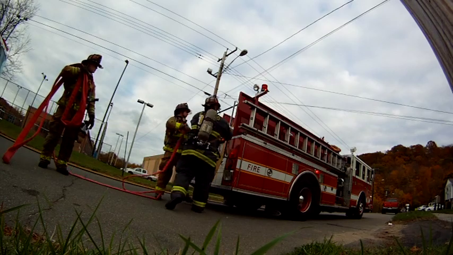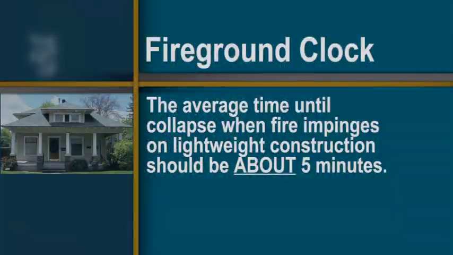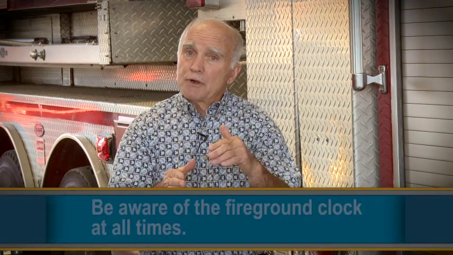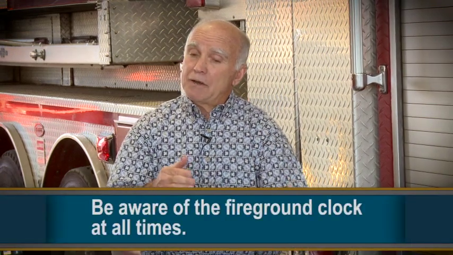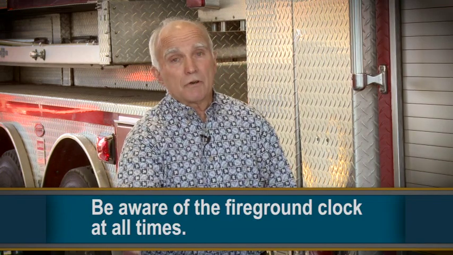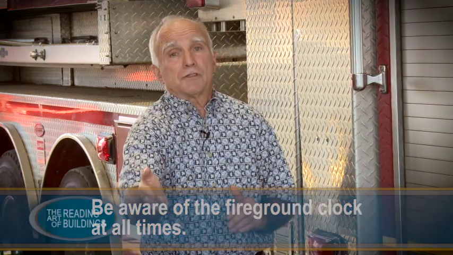At that point, ask yourself, how much time has elapsed? 3, 4, 5 minutes? What is the national average of collapse when fire exposes lightweight construction? Answer, about 5 minutes. So if you pull up to a fire and you have fire in the attic of a building, and maybe it was burning before you got there, and now it's going to take you 3 or 4 minutes to get inside to start to knock it down. Do you see where I'm going? You're already on the razor's edge.